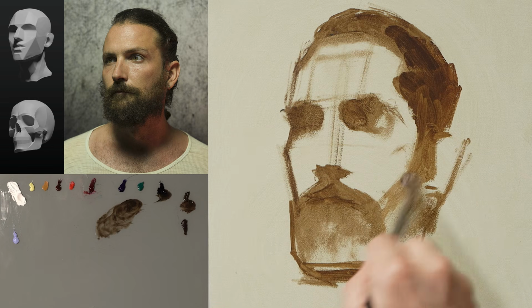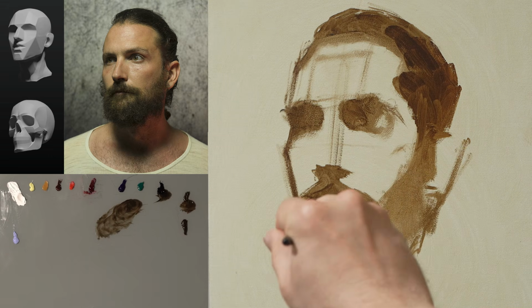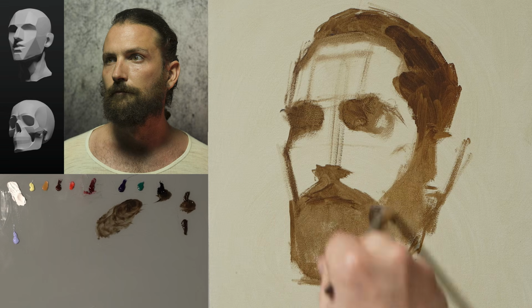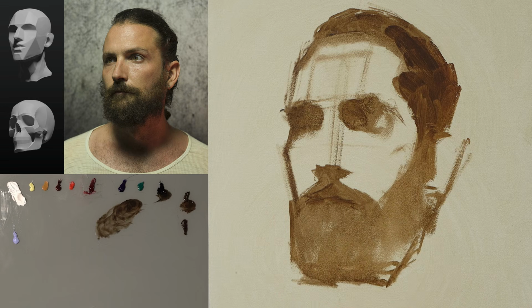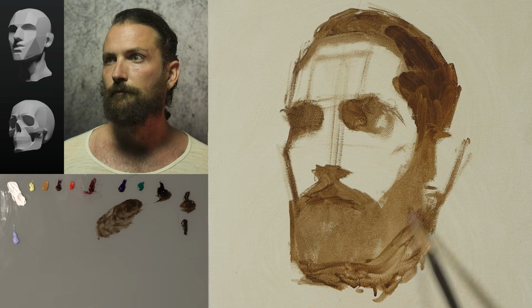So I'm squinting my eyes and I'm just scumbling the darks into the canvas. If I want to get rid of these construction lines, I can just quickly add a bit of mineral spirits.